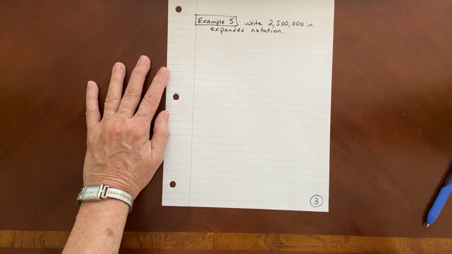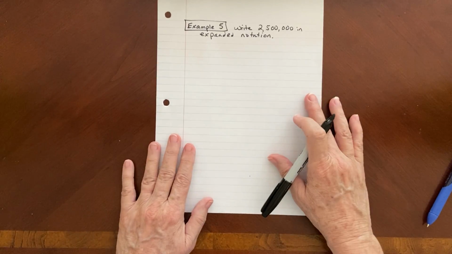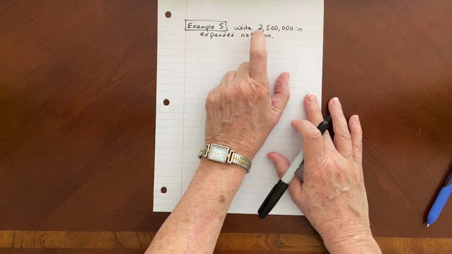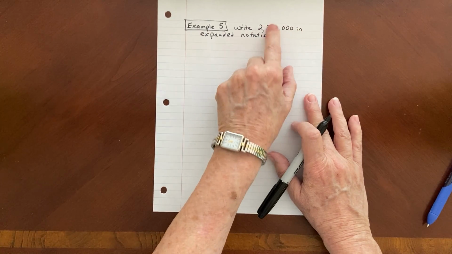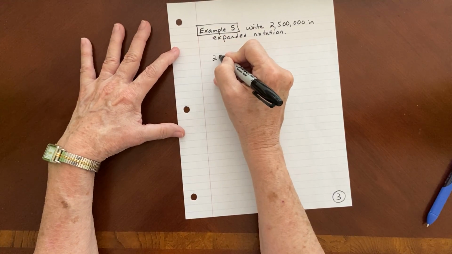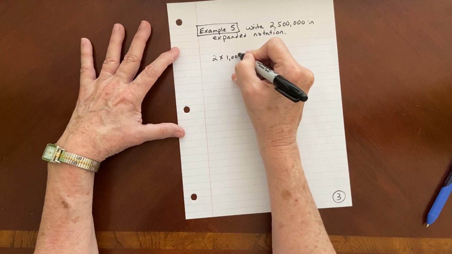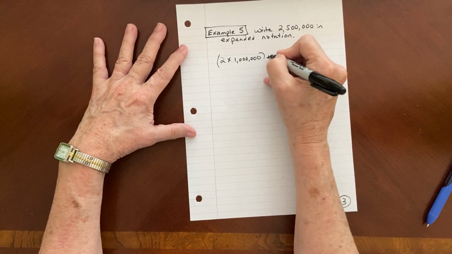Okay, example 5 wants you to go back to expanded notation again. So remember, in expanded notation, you write the digit times the place value. So here's my units house, my thousands house, my millions house. So I'm going to say 2 times 1 million. I have another digit.